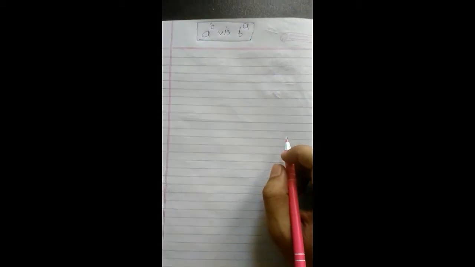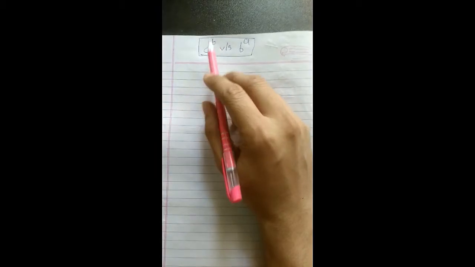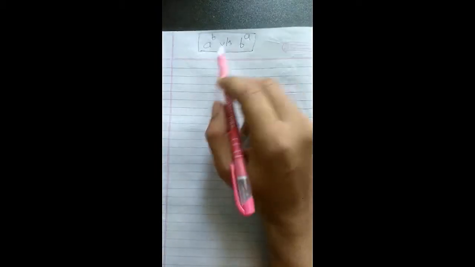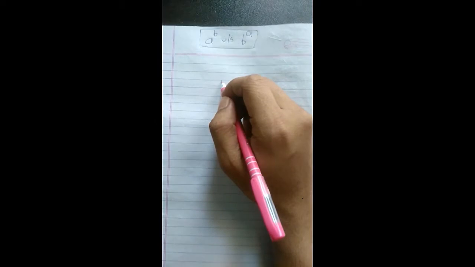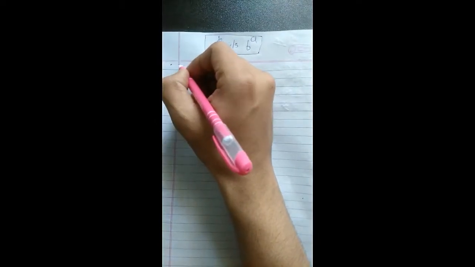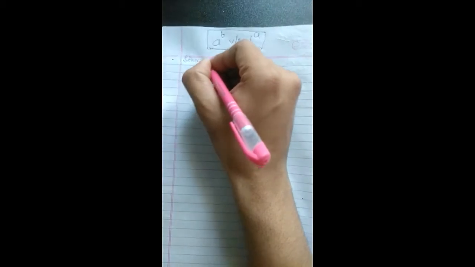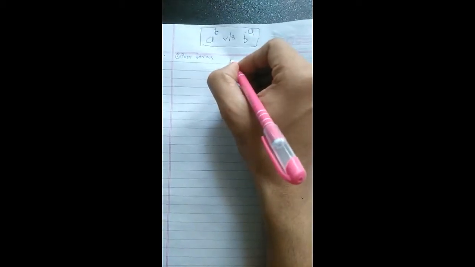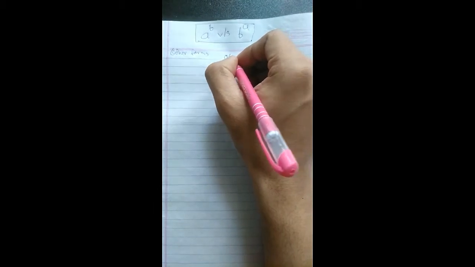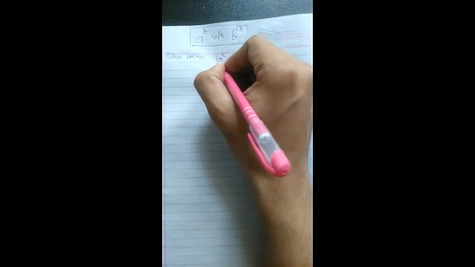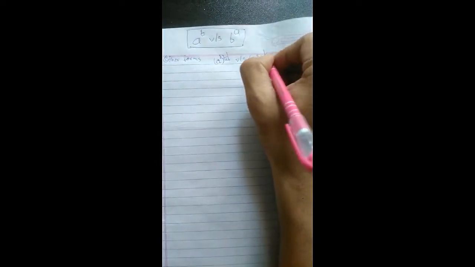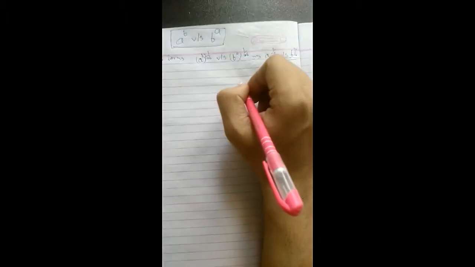Hello guys, in this video tutorial I'll be teaching you how you can compare a raised to power b versus b raised to power a. Which one is greater and which one is smaller. So let's get started. So we have to consider some other forms. Raising the power by 1 by ab, it becomes a raised to power 1 by a versus b raised to power 1 by b.